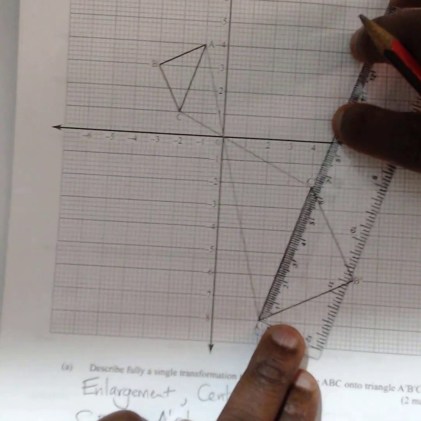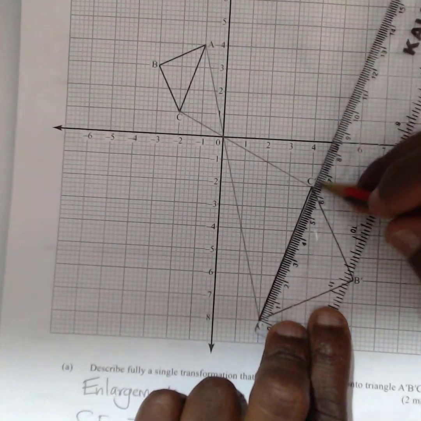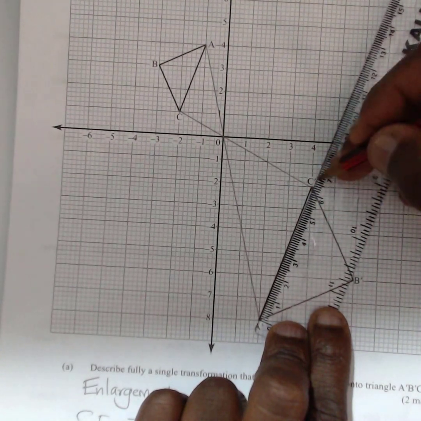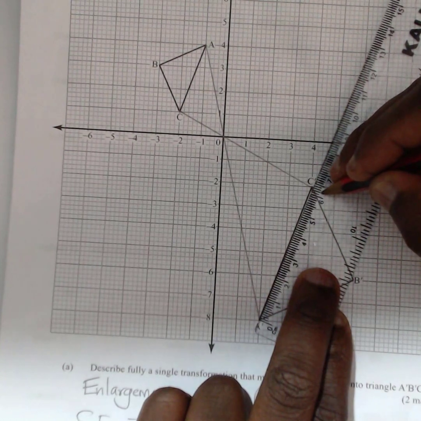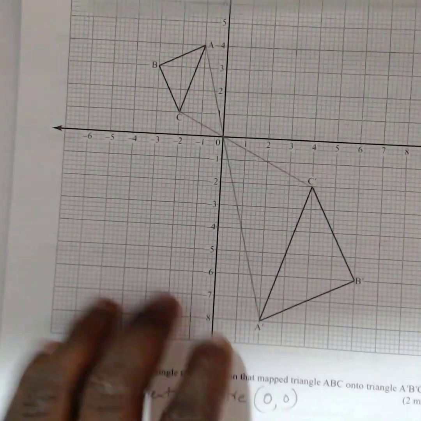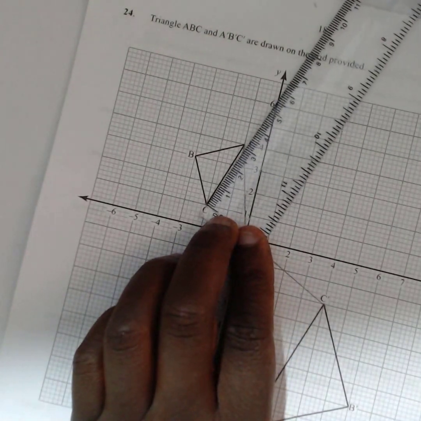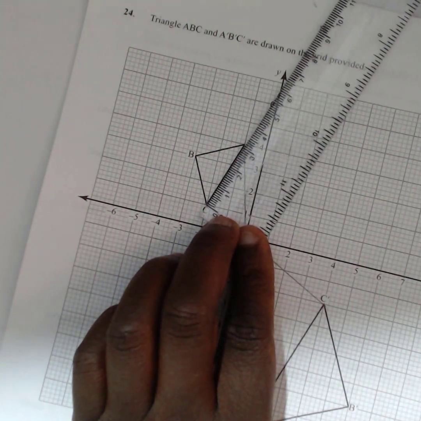So this one is around 6.4. Then you take again this one, this one is 3.2.